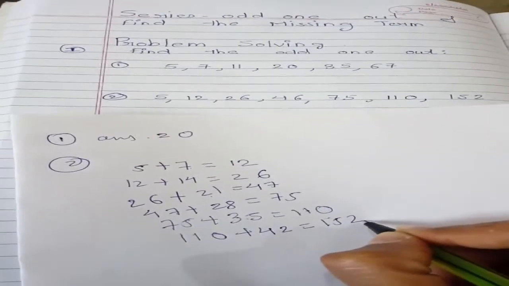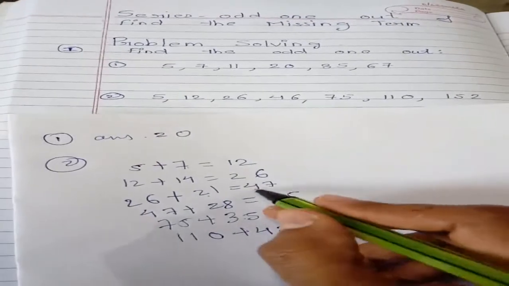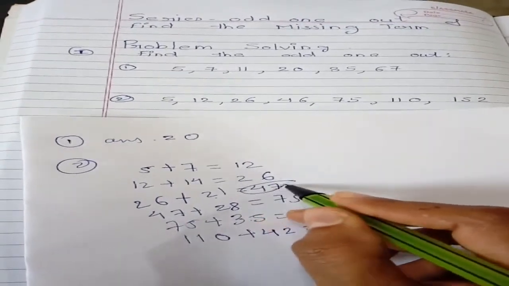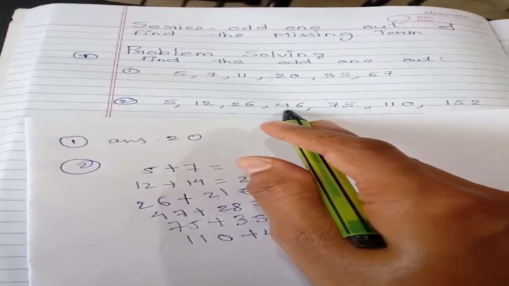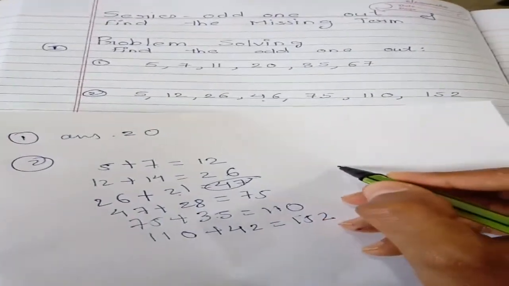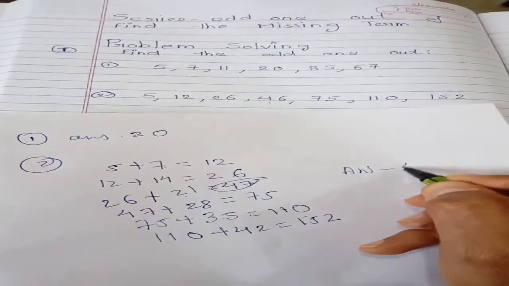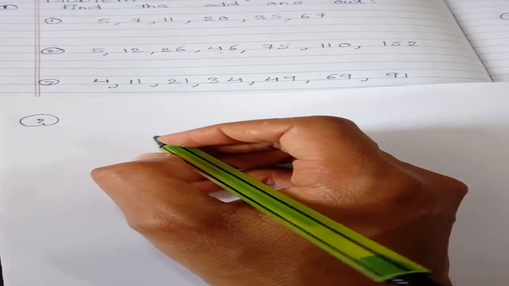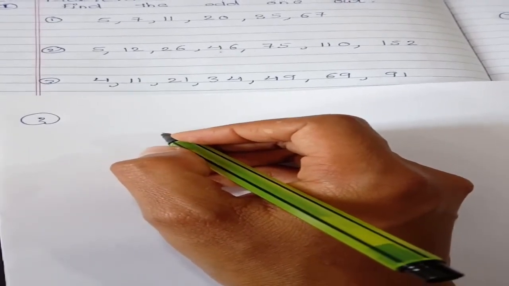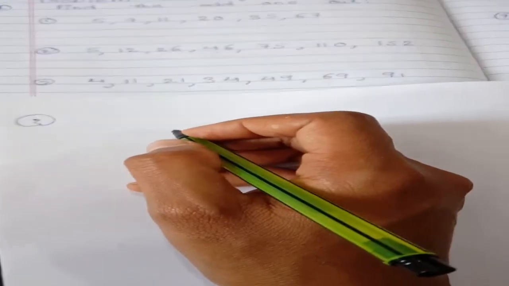So which one is the odd one? We should have here 47 and here we have 46. So therefore what is the odd one now? Answer is 46. Third one, we are given 4, 11, 21, 34, 49, 69 and 91.